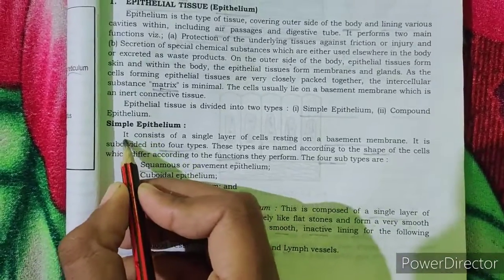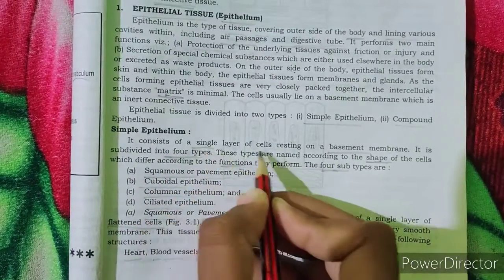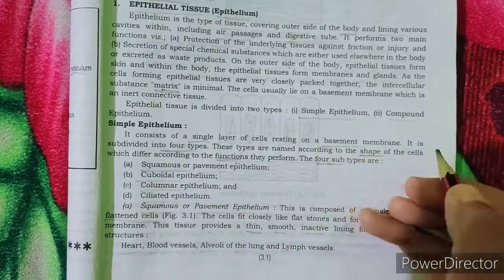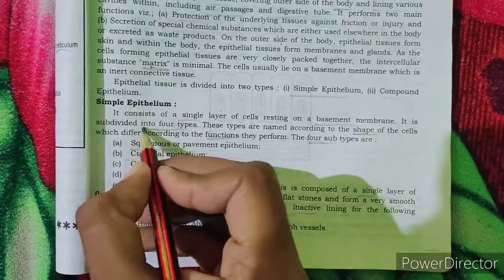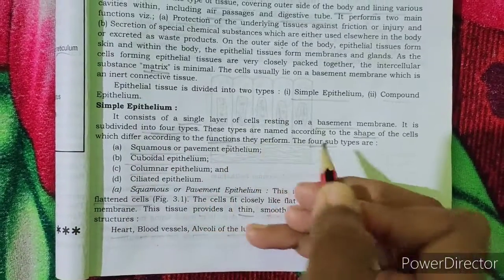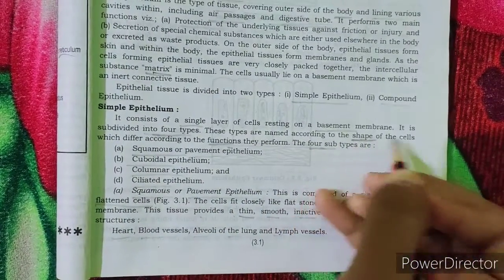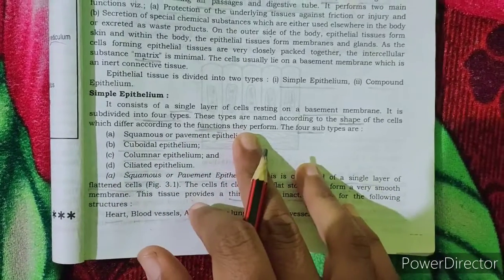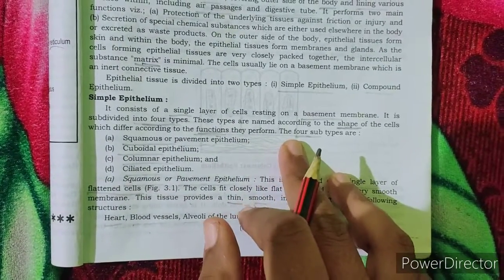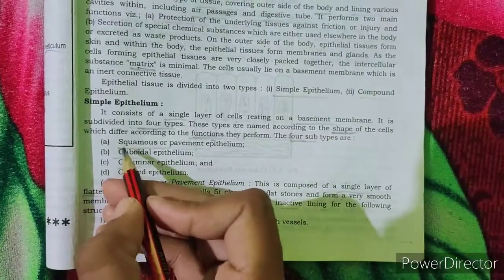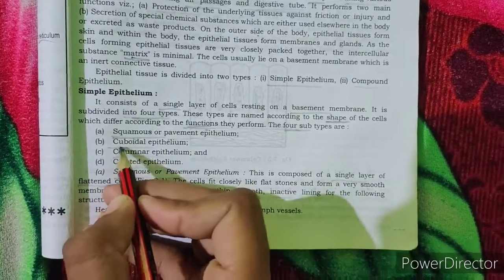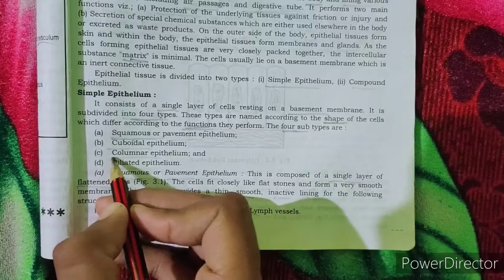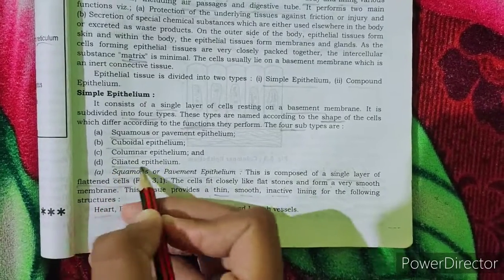Simple epithelium consists of a single layer of cells resting on a basement membrane. It is subdivided into four types. These types are named according to the shape of the cells, which differ according to the functions they perform. The four subtypes are the squamous or pavement epithelium, the cuboidal epithelium, columnar epithelium and ciliated epithelium.